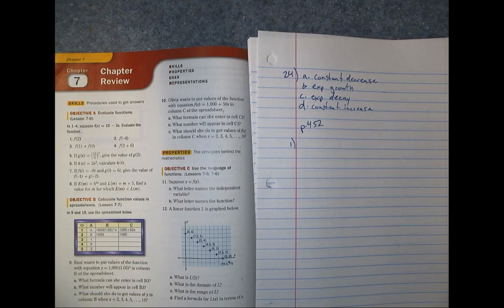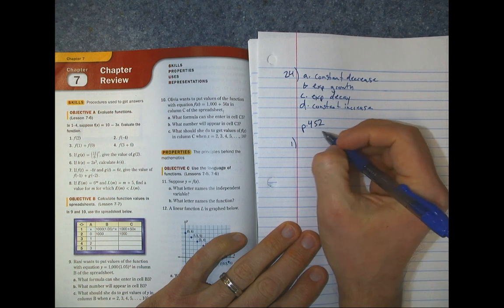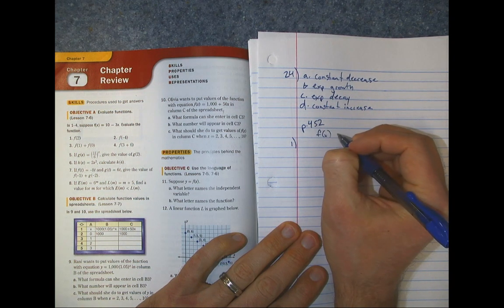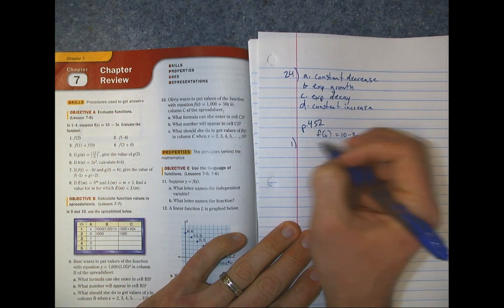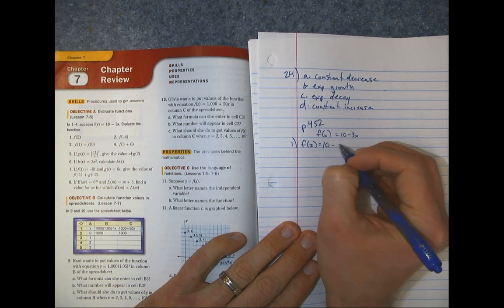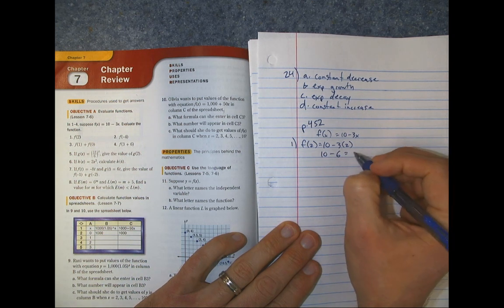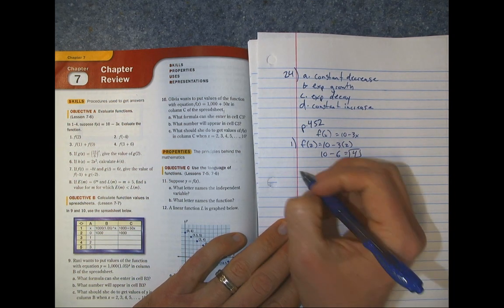Okay, so jumping to the chapter review on page 452. Starting with number 1, for 1 through 4, we're going to use the function f of x equals 10 minus 3x. So for number 1, we're finding f of 2, which means we're just plugging 2 into the function. So it's 10 minus 6, and so my answer is 4.